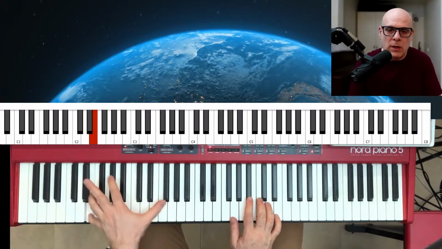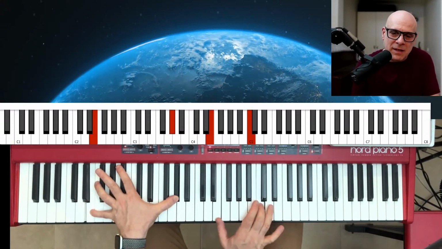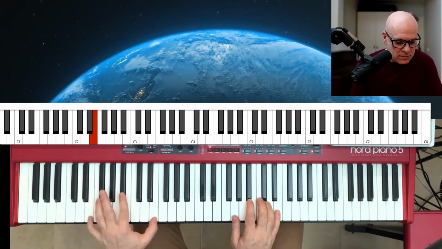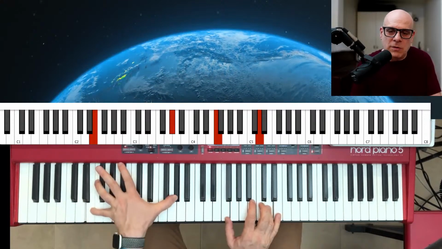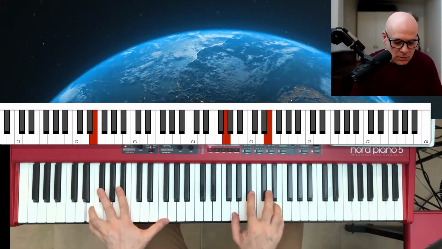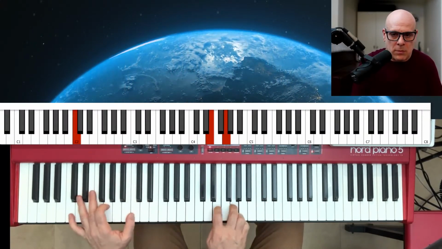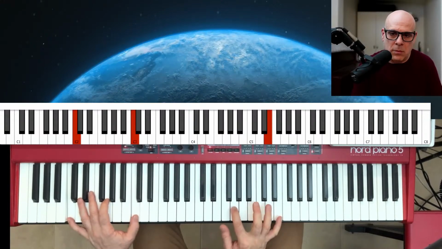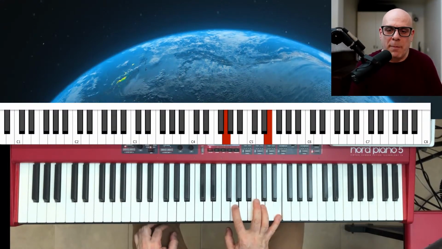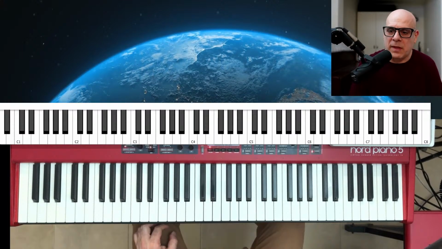You see what I'm doing? I'm holding the E and maybe playing this. Maybe I shouldn't play the G sharp, just E. Yeah, playing these parallel. We call them parallel 6.